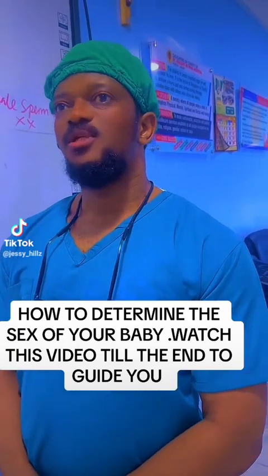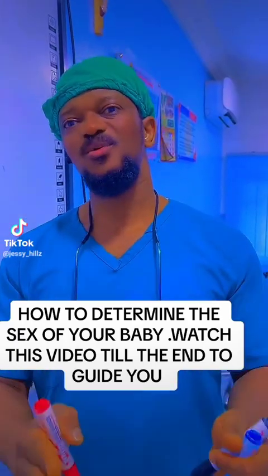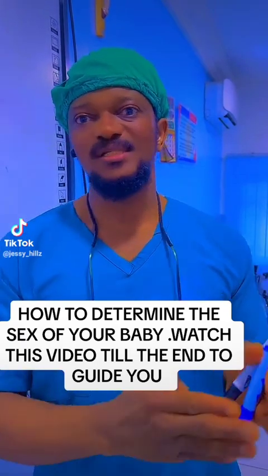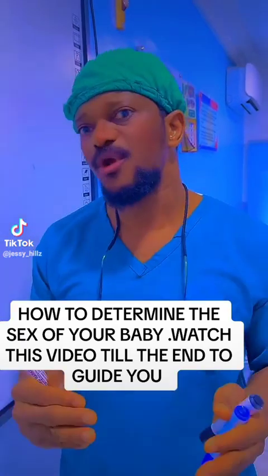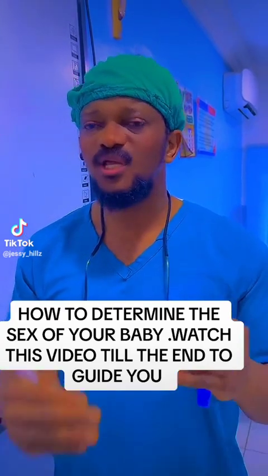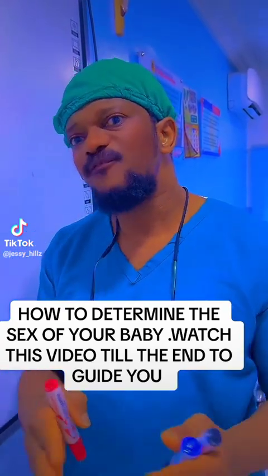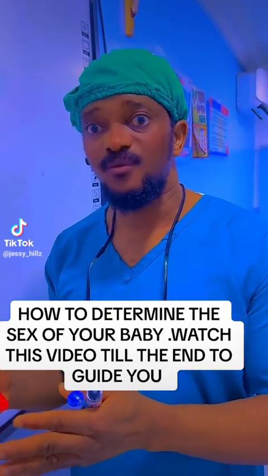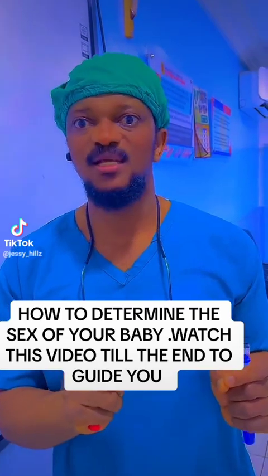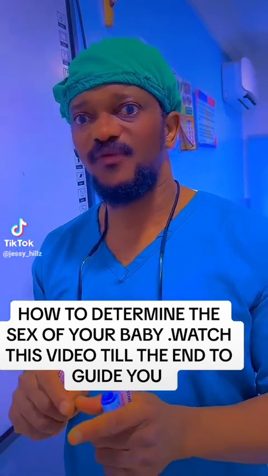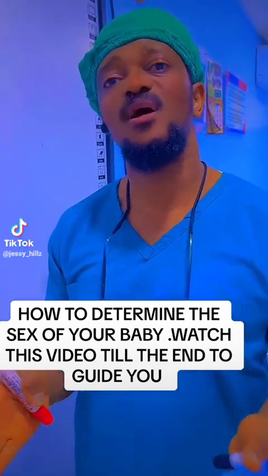That's been a very difficult question to answer in medicine, because how do you select the one that is for female and then the one that's going to be for male? We're working on how we can at least help those who cannot afford IVF, because during IVF, in vitro fertilization, they are able to select the particular cell they want to fertilize, and then they're able to select the sex. But for those who cannot afford it, how do we do it?